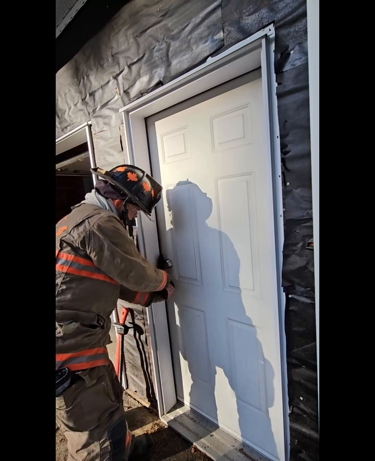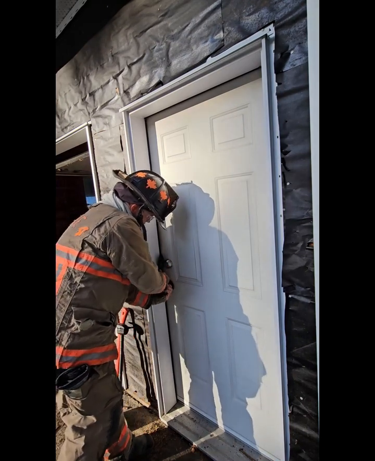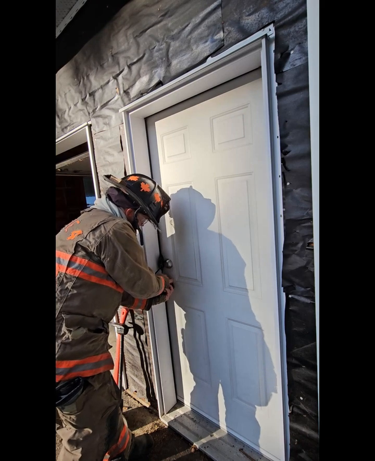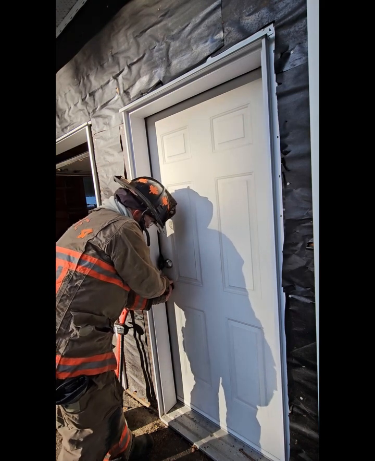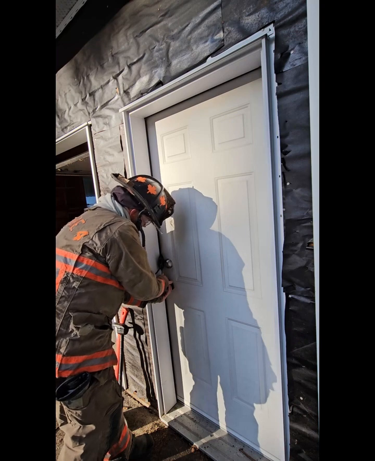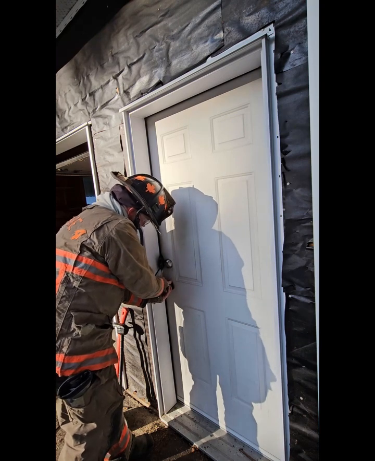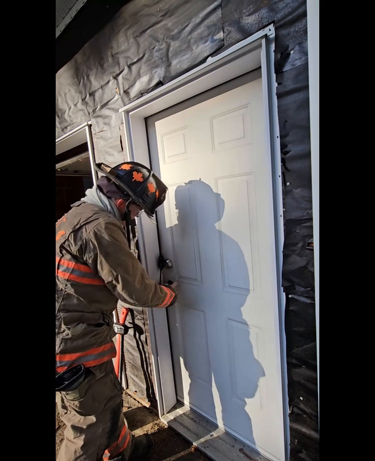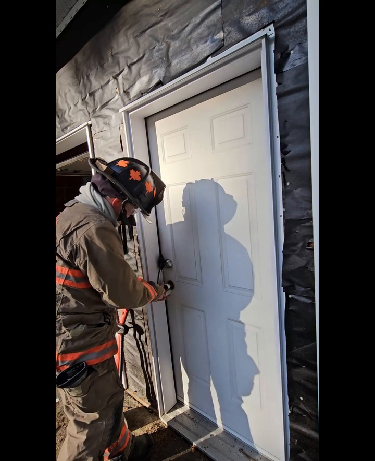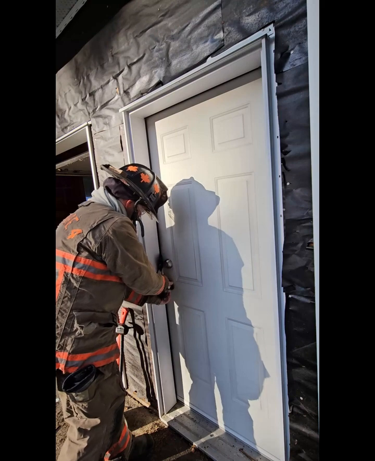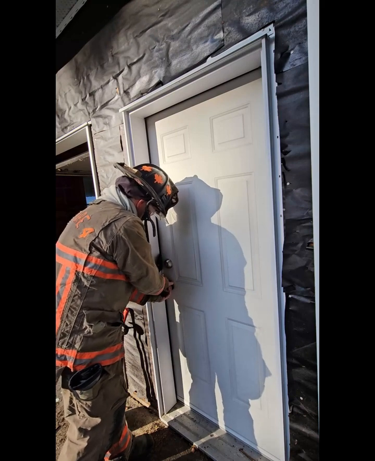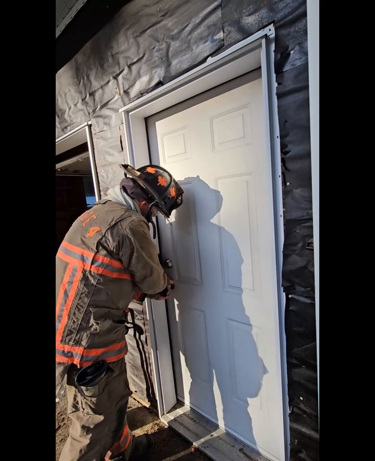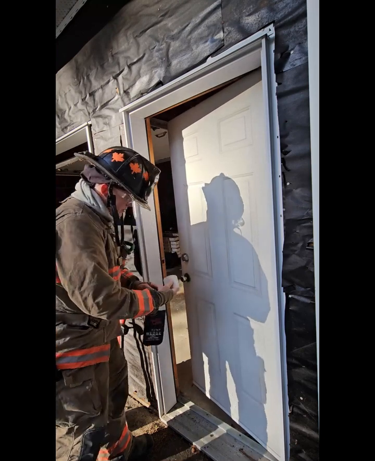How much give there is in the frame and the system to allow me to get in and grab that pin. And now that we have that expansion, we've grabbed it, I can release the pressure, and our door, there we go, comes along.